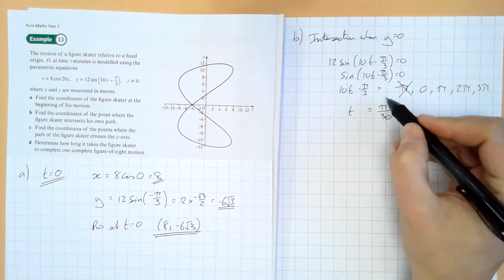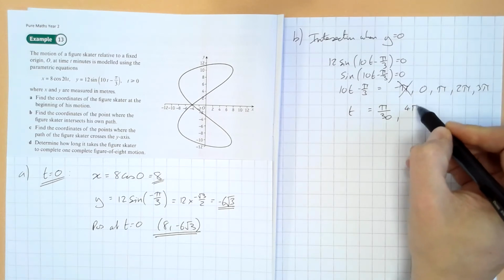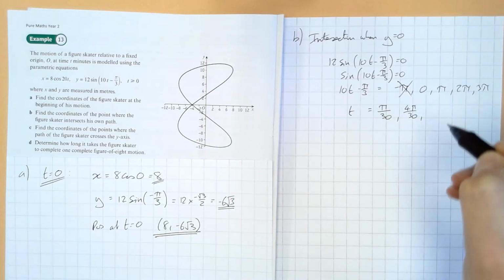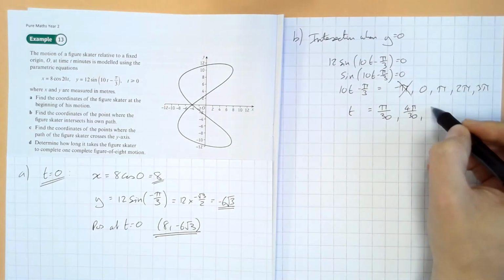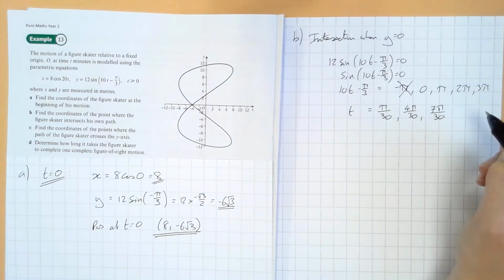Similarly, we add this on, so it's going to be 4 pi over 3, so 4 pi over 30. Then we're going to get 7 pi over 3, and then divide that through, so it's going to be 7 pi over 30. So we've got these various different times here.